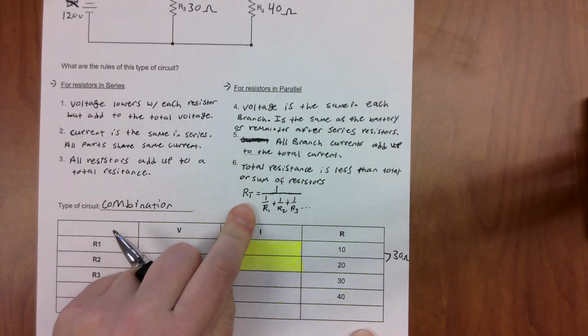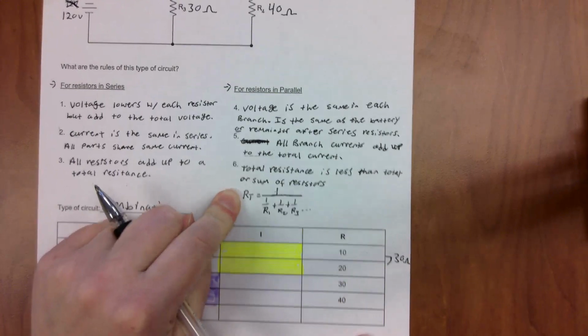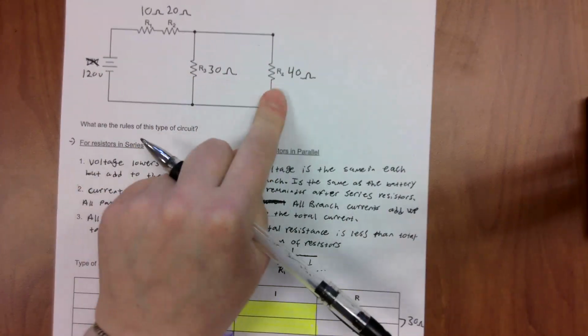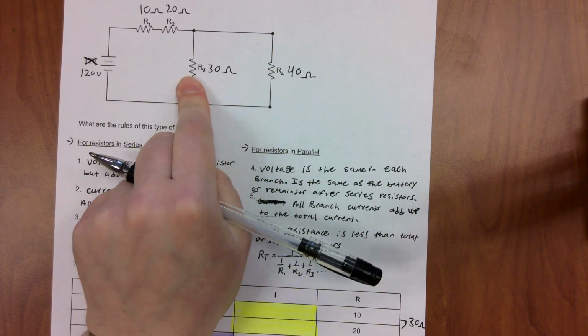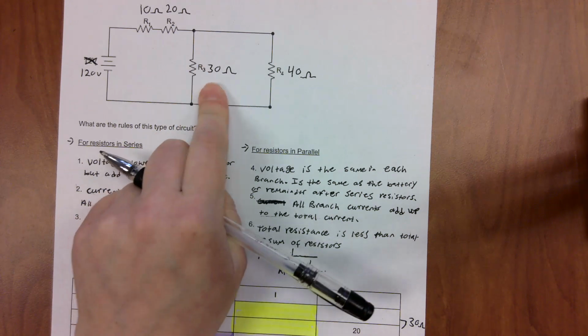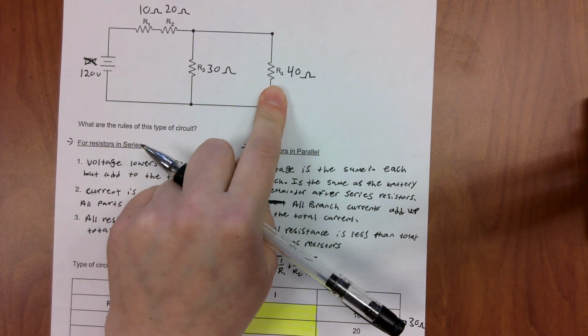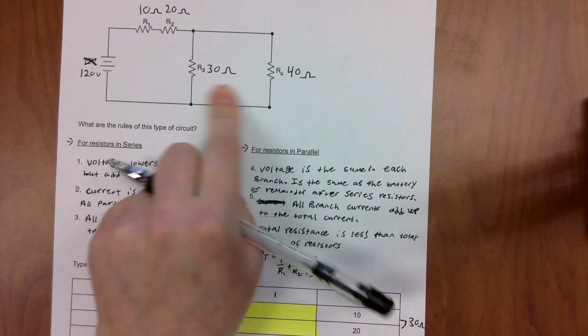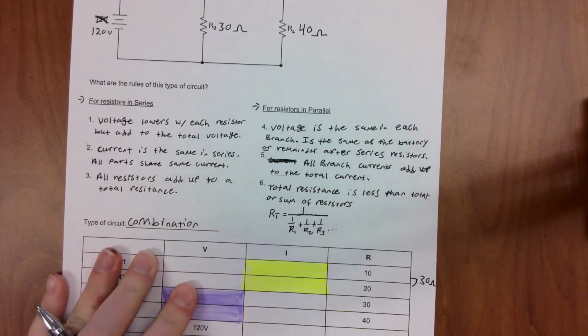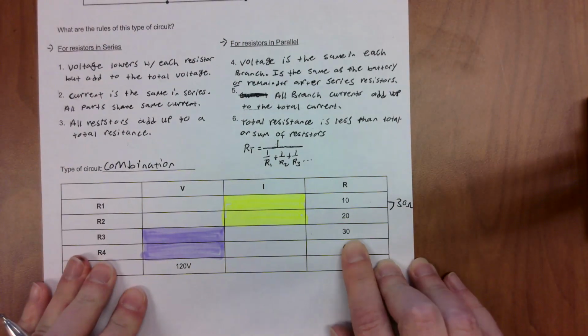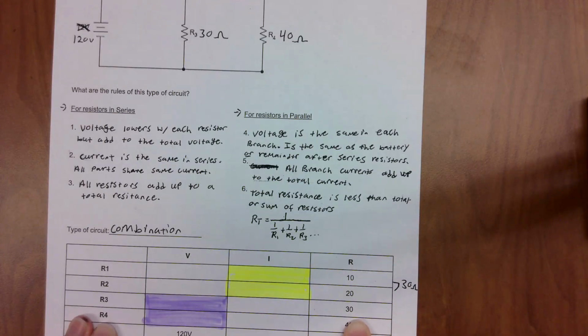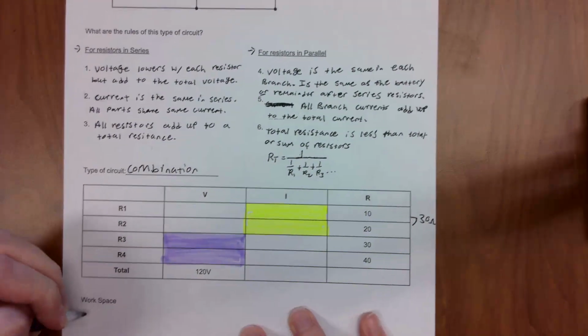And like I said before, we also need to follow this rule for our parallel resistors. Once we find the resistance of both of these, we treat that total like a series resistor, like whatever is remaining to add together. So let's find the resistance between just our parallel, which is our 3 and 4.